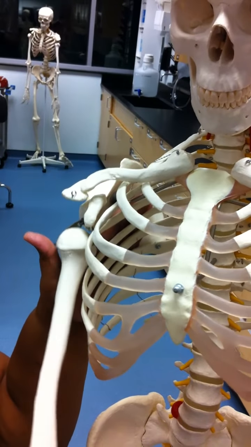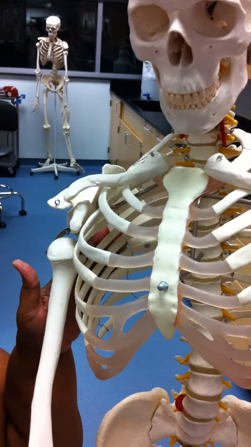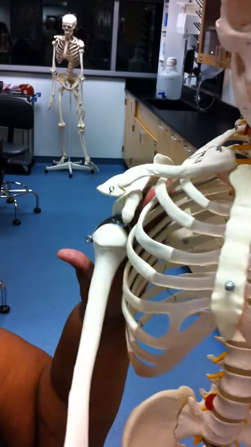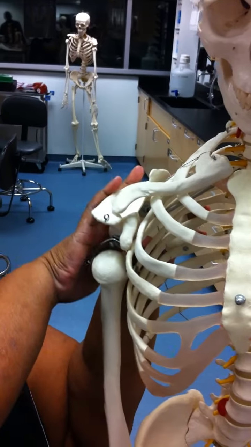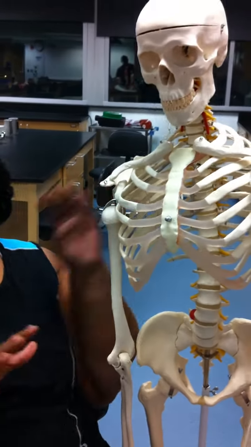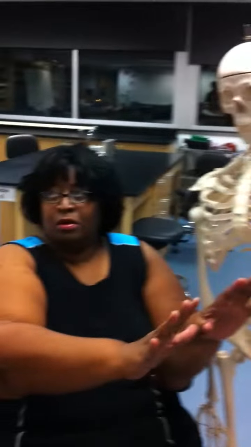And if the innervation of this muscle is cut, then a phenomenon happens called winged scapula, which means the scapula no longer attaches or is held to the rib cage. If you did a push-up against the wall, the scapula would fly out like a chicken wing.